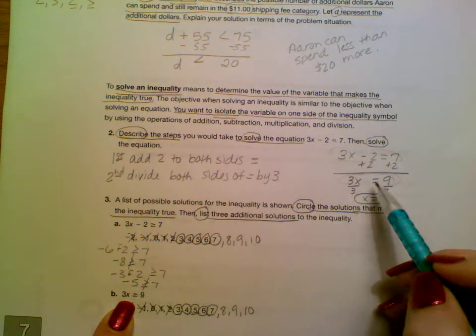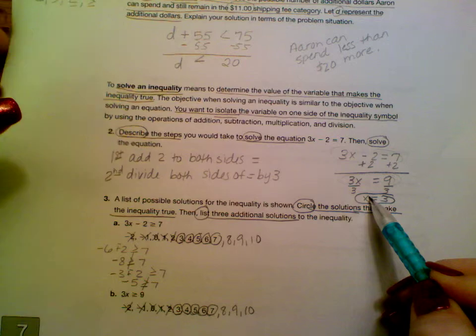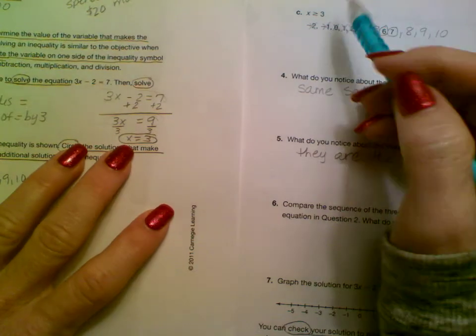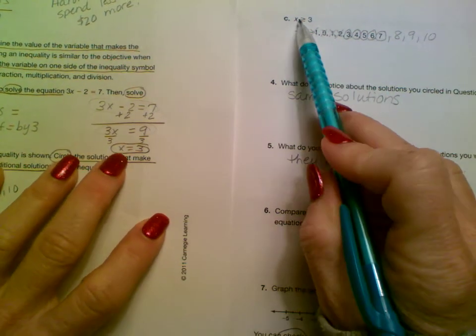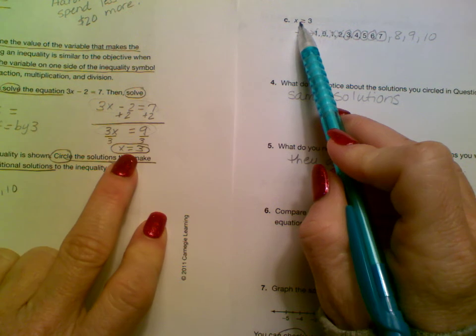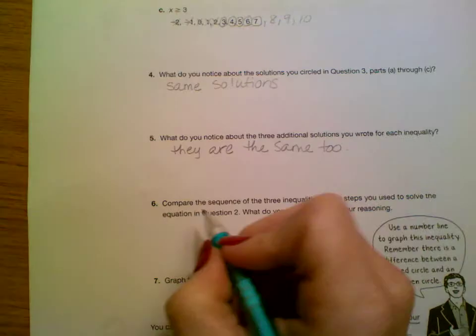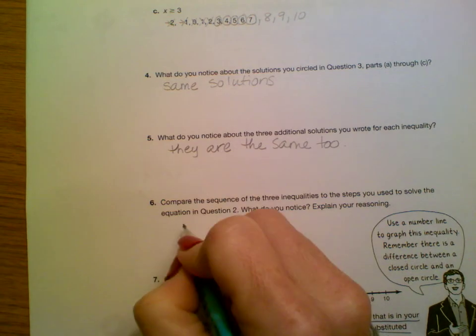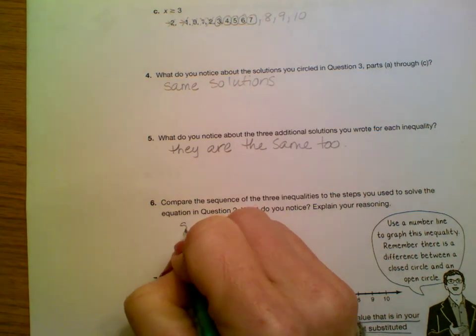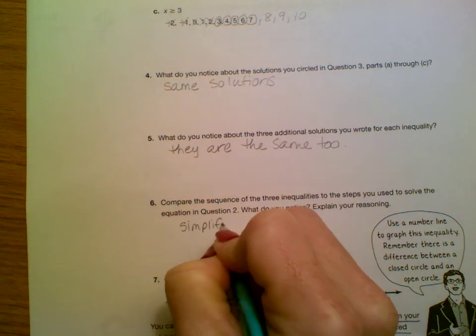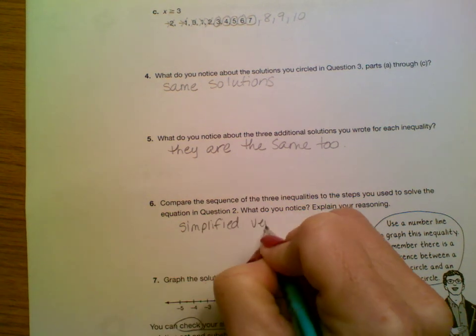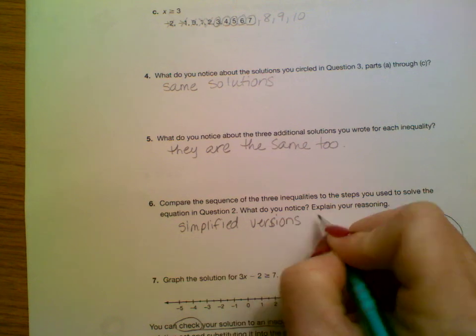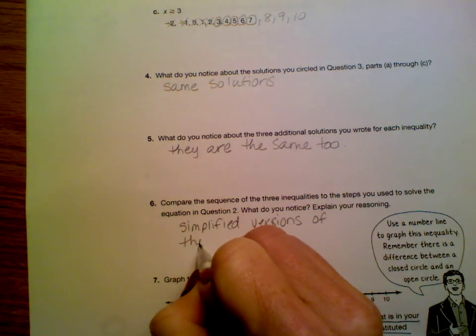Then, if I look again, this is the same as this, except a different symbol between. So it makes sense that we get the same answers because those 3 steps are just simplified versions of each other. So what do we notice? They're simplified versions of the original inequality.